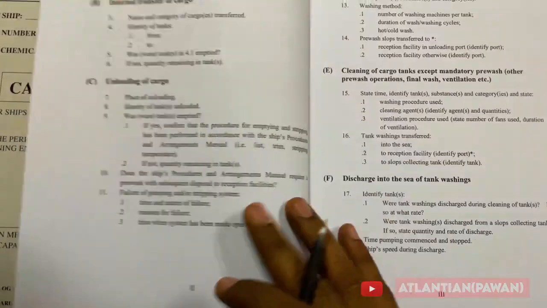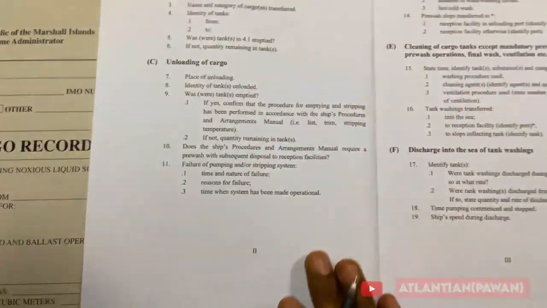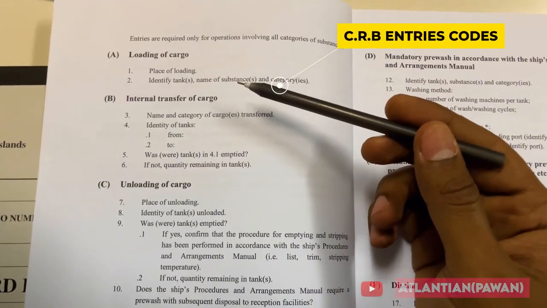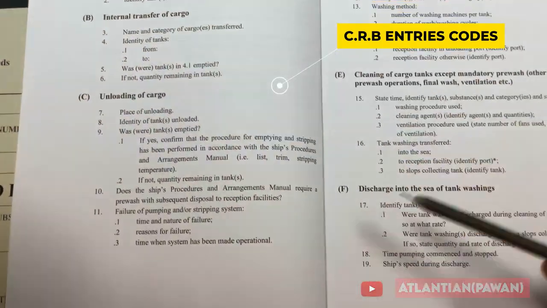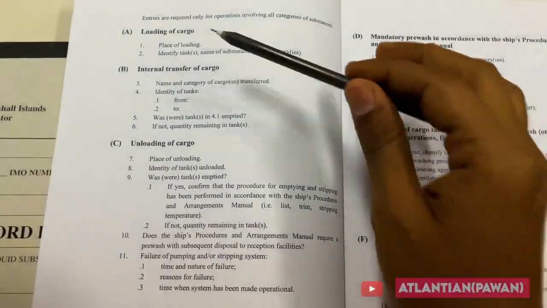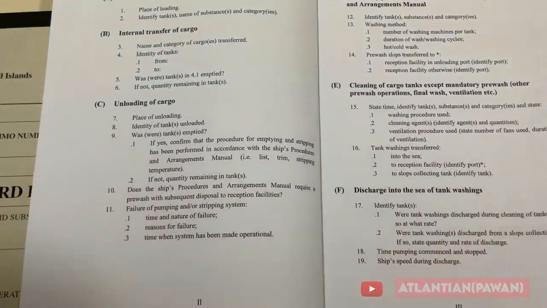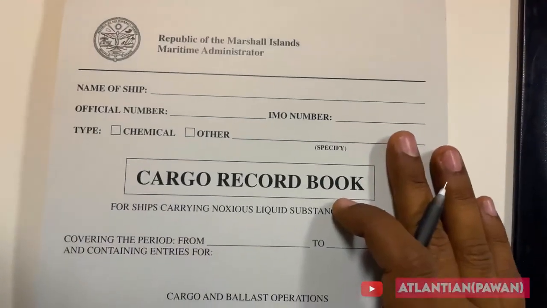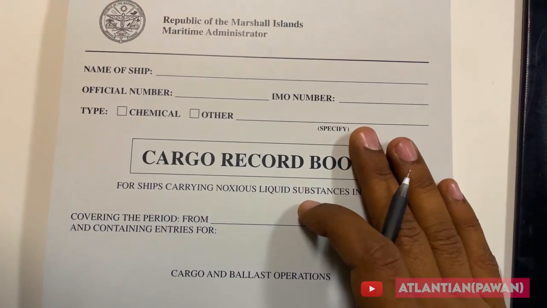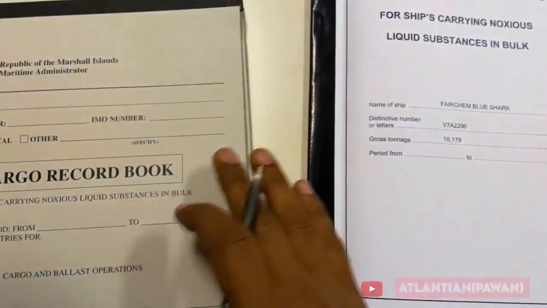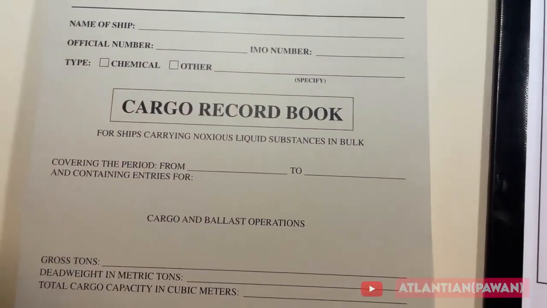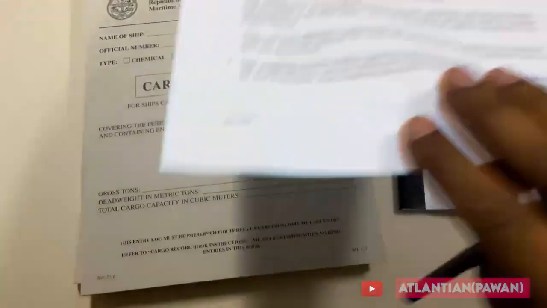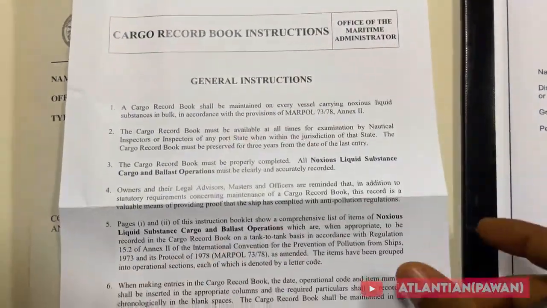So in all the cargo record books, in the beginning, they would give you instructions for entries. Like if you want to make entry for loading of cargo, internal transfer, unloading, you have to follow these instructions and make entries as per them. So on board, presently, we are using this cargo record book, so I'll go by this. But even if I am to make entry in another record book, the entries, the method and everything is the same. So inside this record book as well, there are cargo record book instructions which are given, on how to fill the cargo record book.